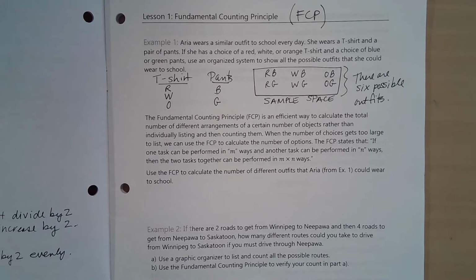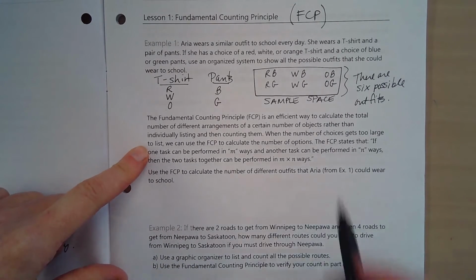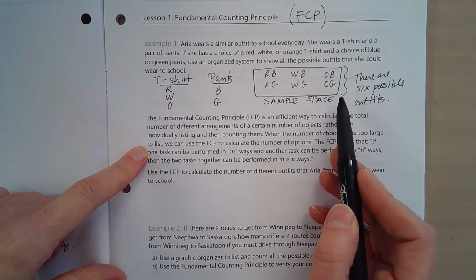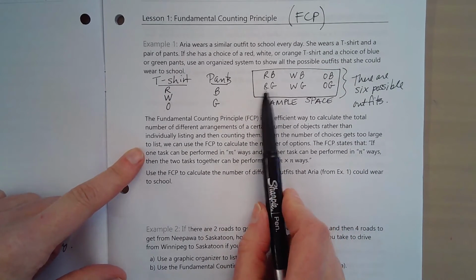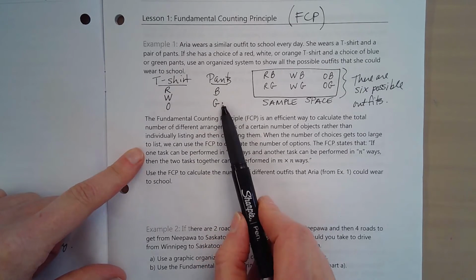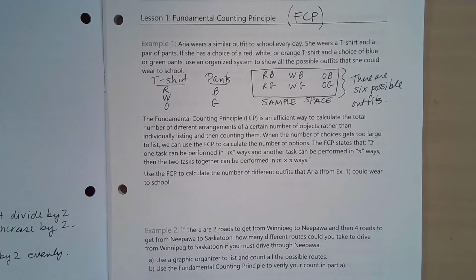Okay, the fundamental counting principle is an efficient way to calculate the total number of different arrangements of certain objects, rather than individually listing them and counting them. So what we did here, this young lady had a choice of 3 colors of t-shirts, 2 colors of pants. It wasn't that big of a deal to list the 6 combinations. Agreed? But what if I gave you a choice of 15 colors of t-shirts and 10 colors of pants?